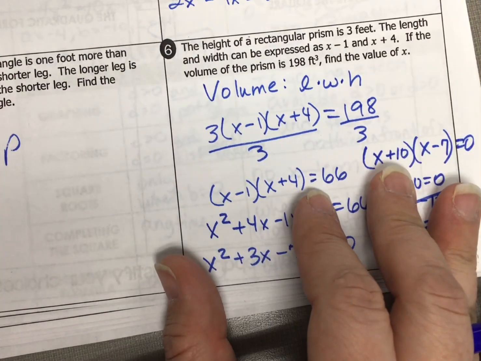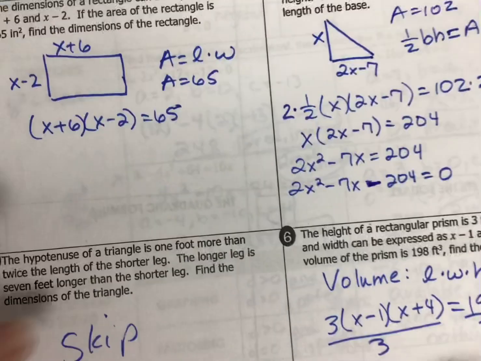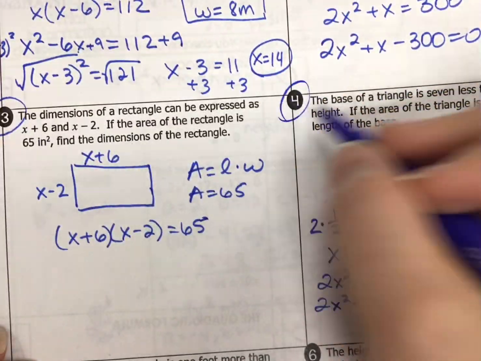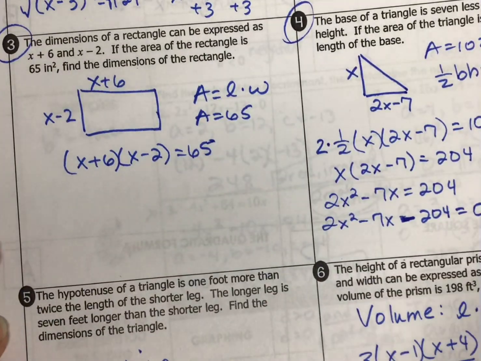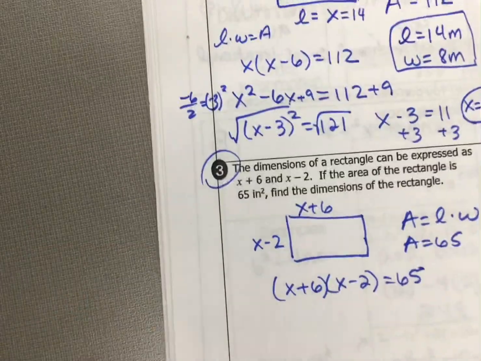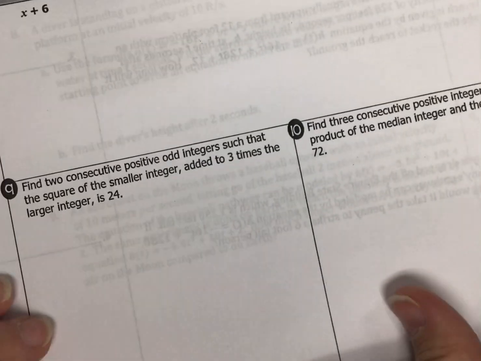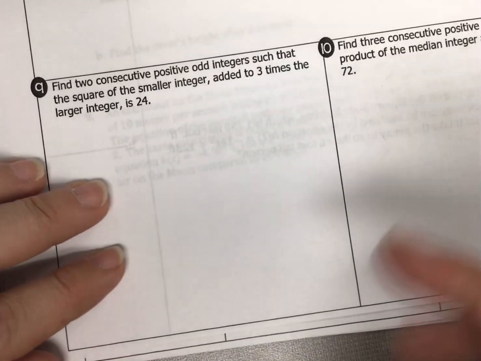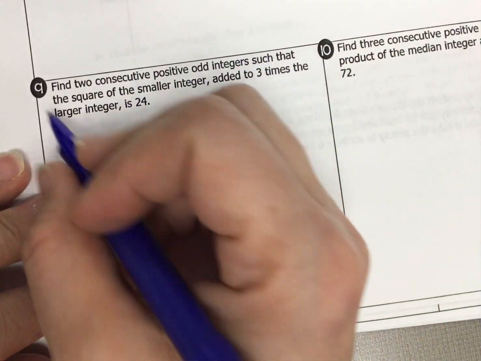Okay, so your objectives on this page. Finish problems 2, 3, and 4. We've got the setup. Skip problem 5, take the notes on problem 6. And then on the back, we are going to do problem number 9.